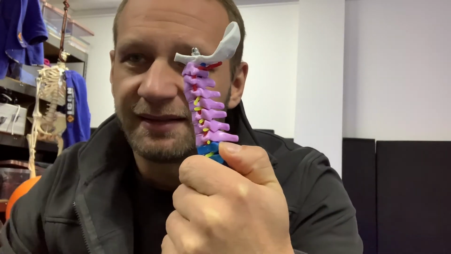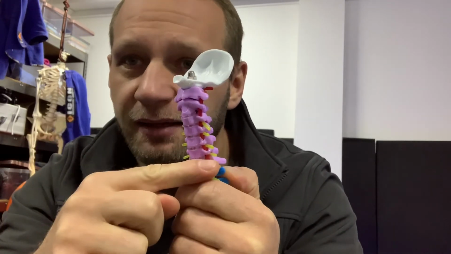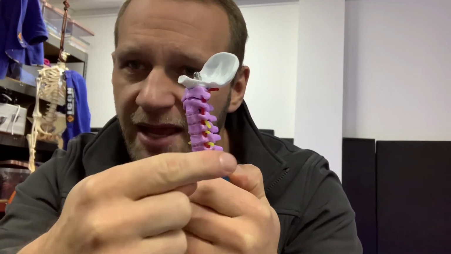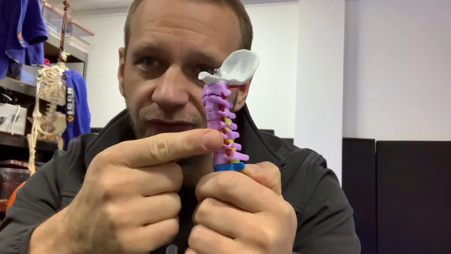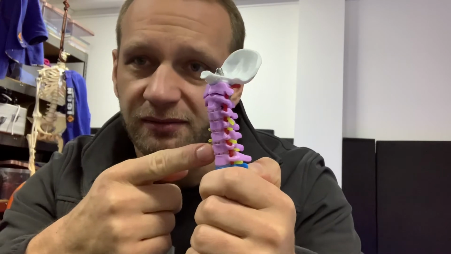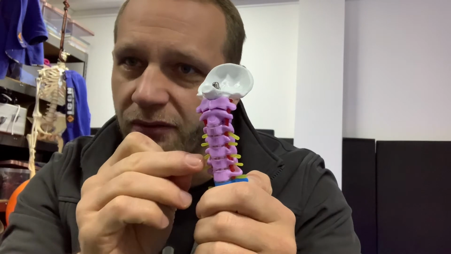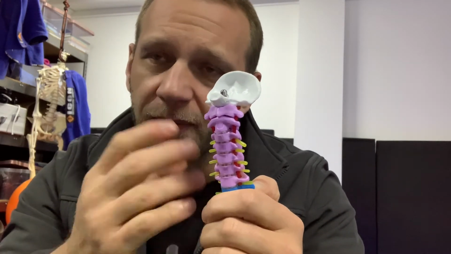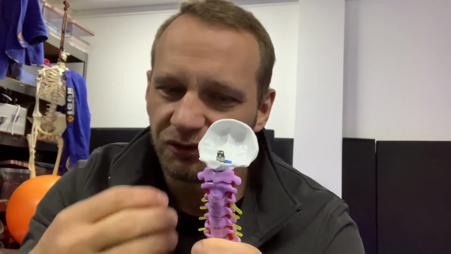If the disc material inside moves to the side but doesn't break all the layers of that tissue, it just impinges on the nerve. You call it protrusion. But if the final layer is also torn and the disc material comes out and touches that area here, causing huge inflammation, that's called extrusion.